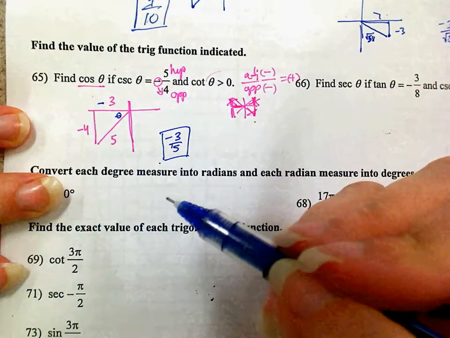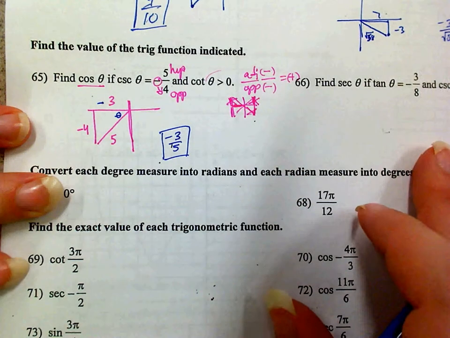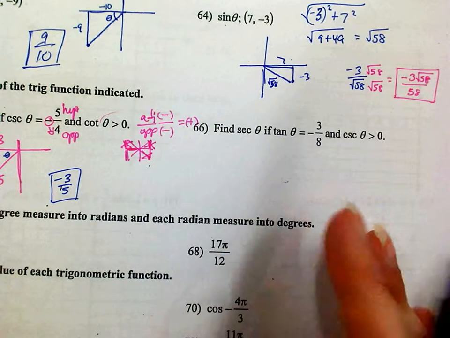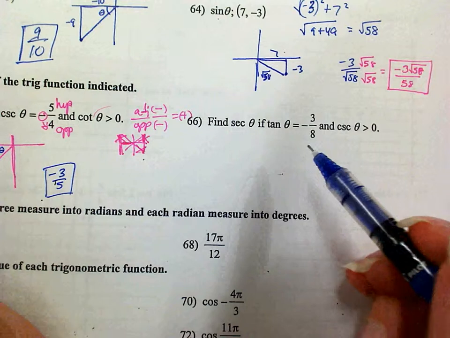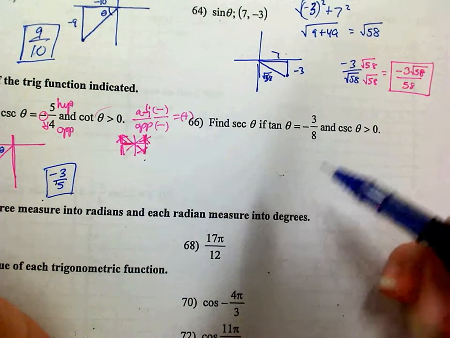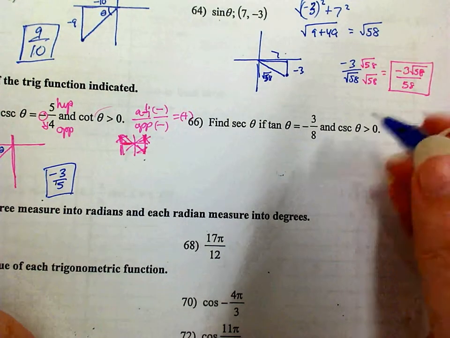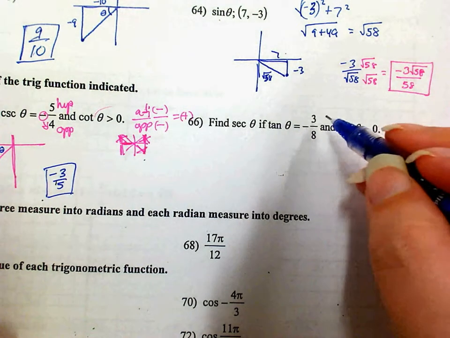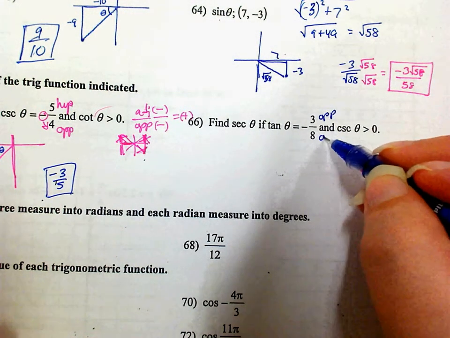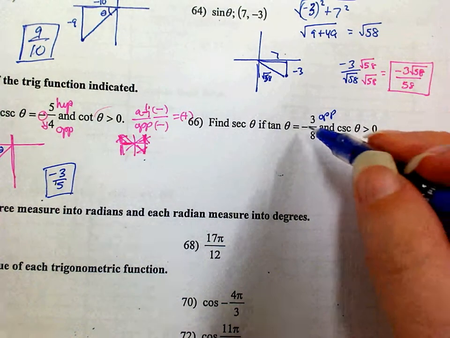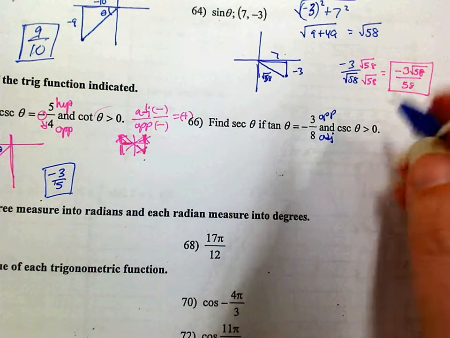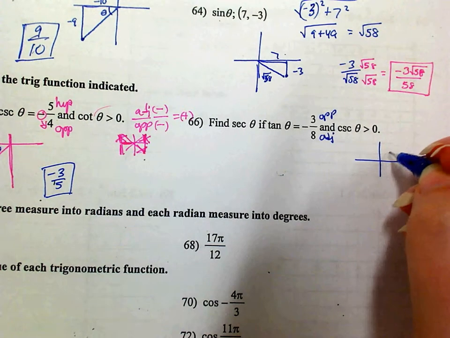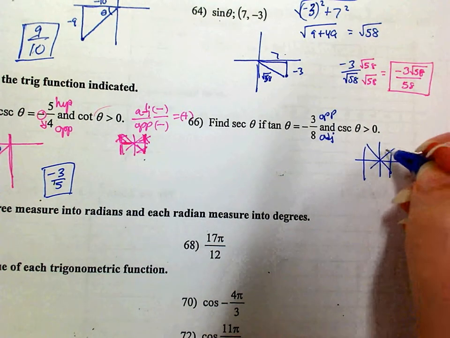66. Find secant if tangent is negative 3/8 and cosecant is greater than 0. So cosecant's positive. Well, tangent is opposite over adjacent. So basically, if opposite over adjacent is negative, that means one of them is negative and the other one's positive, which means they're in alternating signs. They're both positive here, so I know it can't be there. And they're both negative here, so I know it can't be there.